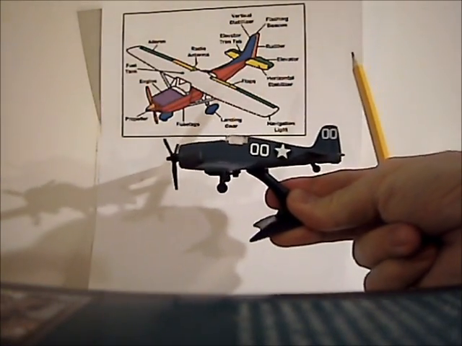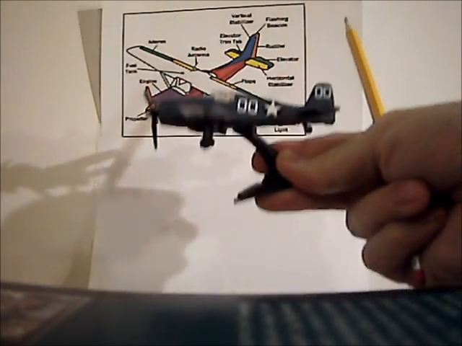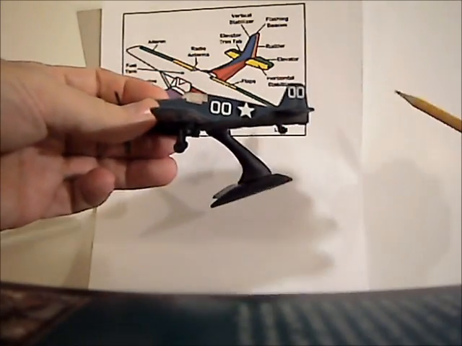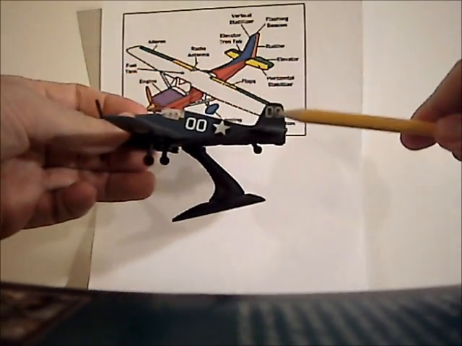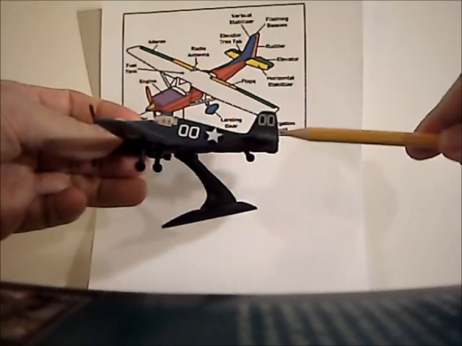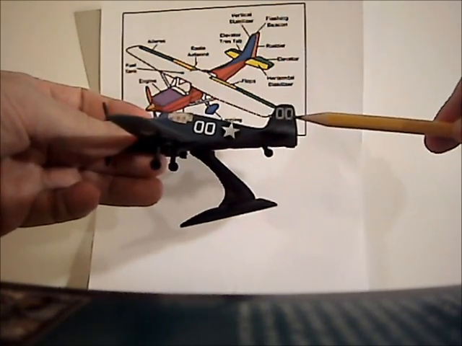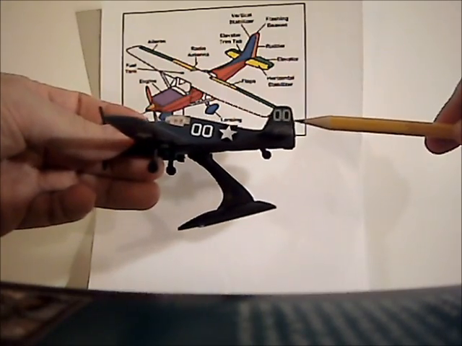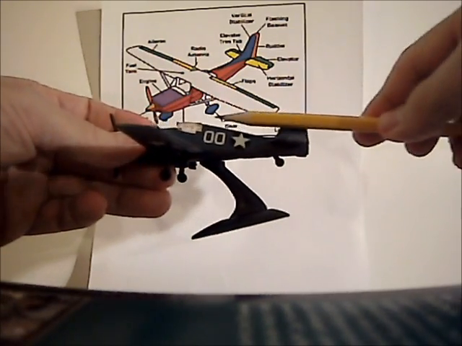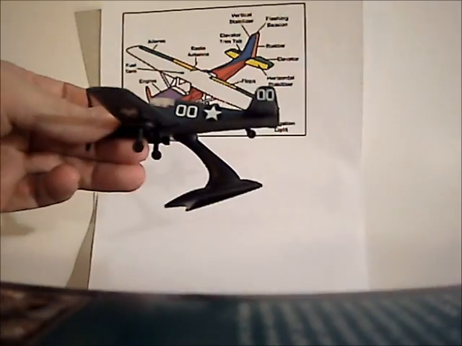Back to our picture or model. And here is your vertical stabilizer with the rudder attached to the back. When the rudder is not being used and is positioned straight or flush with the vertical stabilizer, it allows the aircraft to fly in a straight line.